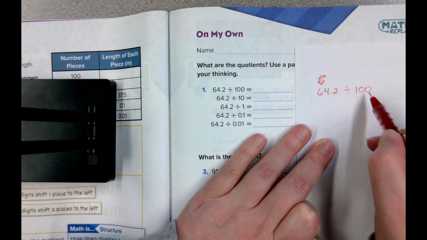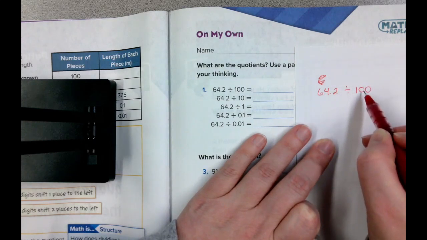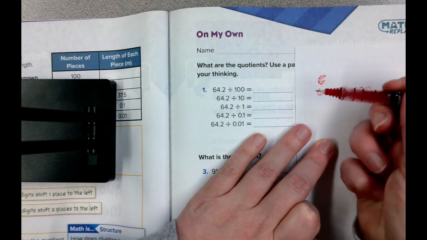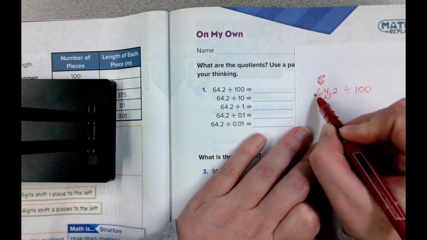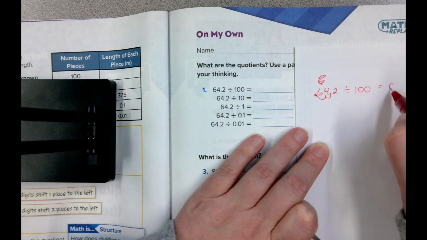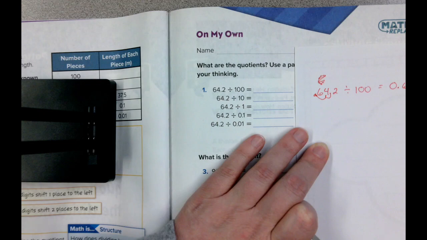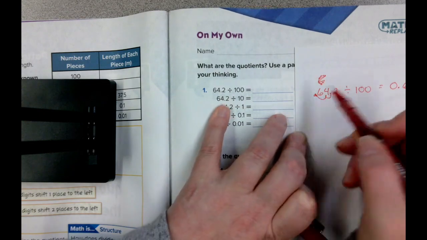So I have a whole number with 2 zeros. That means I'm going to go this way with my decimal point. So 1, 2, now it lives there. So it's going to equal 0.642.